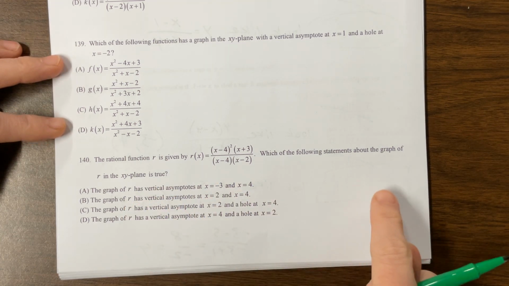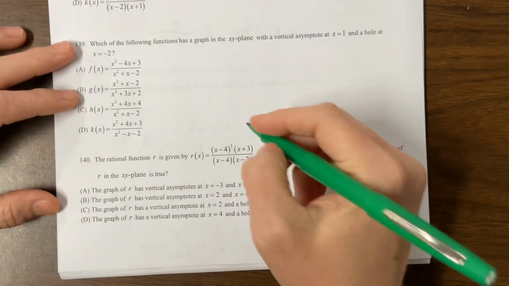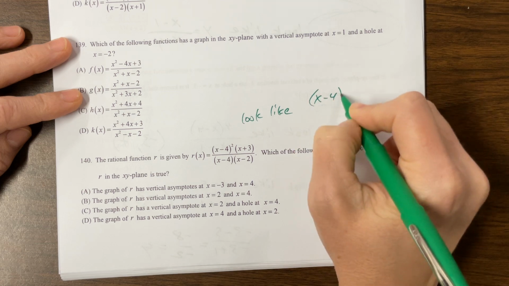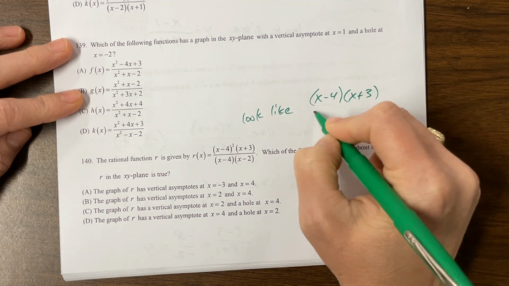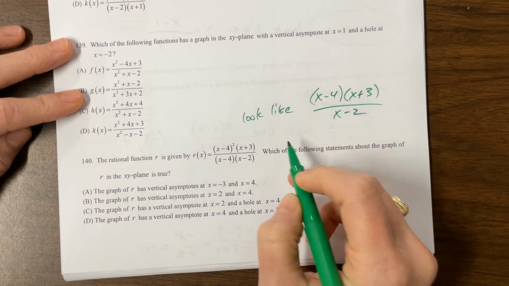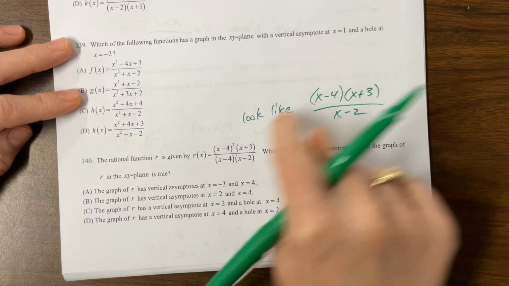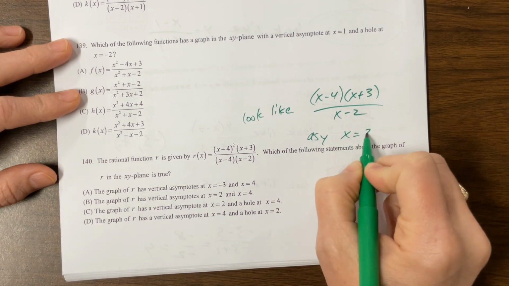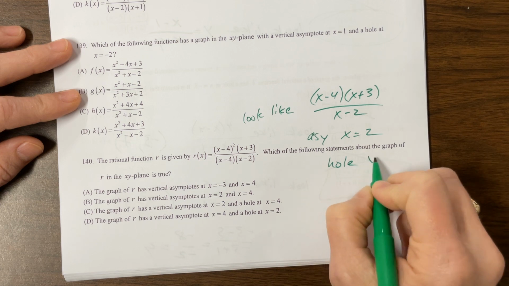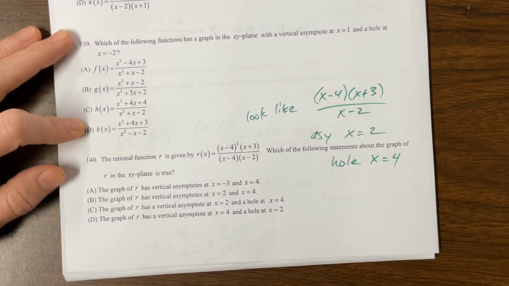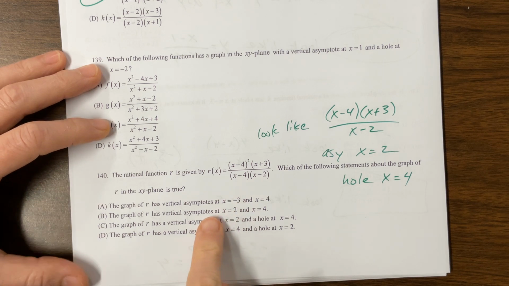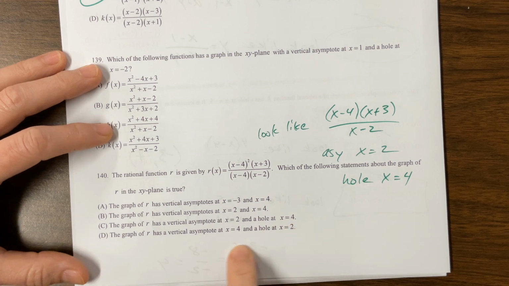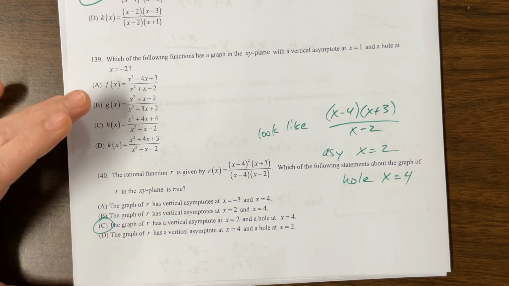Okay, which of the following statements about the graph is true? So what do we notice? This is going to look like x minus 4 times x plus 3 all over x minus 2. So it's top heavy, so that means it has a slant asymptote, and it's going to have an asymptote at x equals 2. It's going to have a hole at x equals 4. Okay, so it says it has a vertical asymptote. Nope. It only has the one vertical asymptote at 2, and a hole at x equals 4.